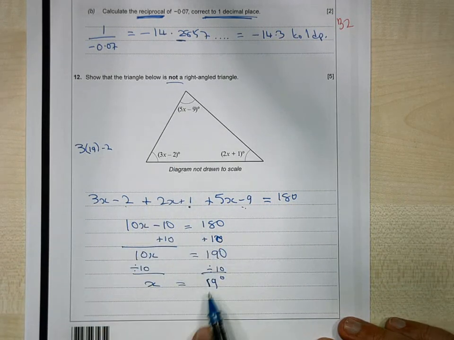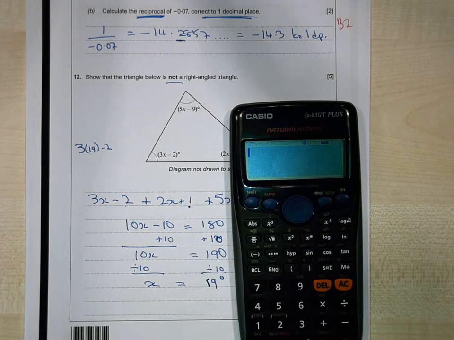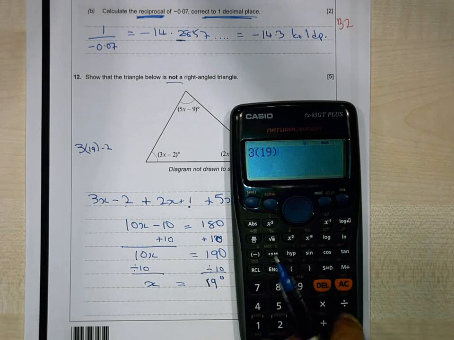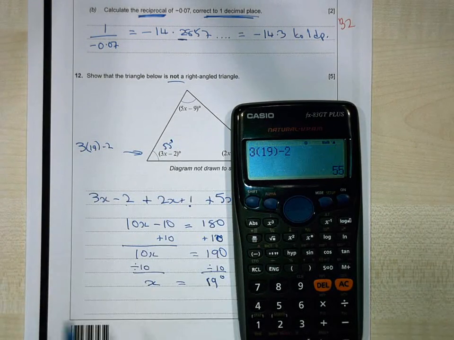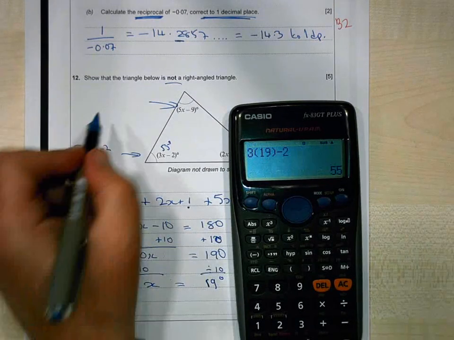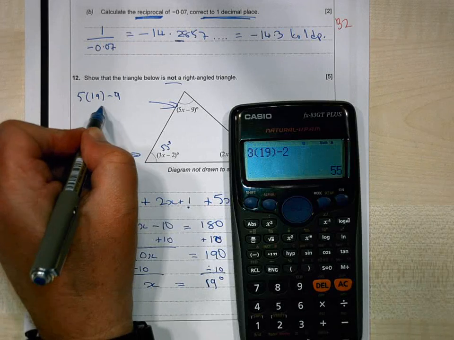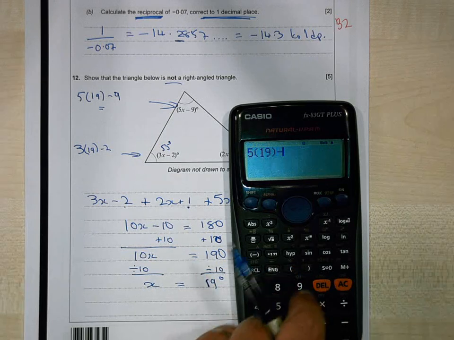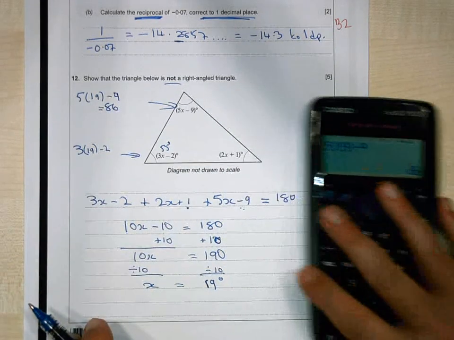So I'm replacing the x with 19 because I know what it is. If you want to do that in your calculator because you don't like your 19 times table, it goes in exactly as we've written it. So 3, 19 take away 2 is 55. So that angle there is 55 degrees. This one, 5 bracket 19 take away 9, 86. So that's not a right angle.